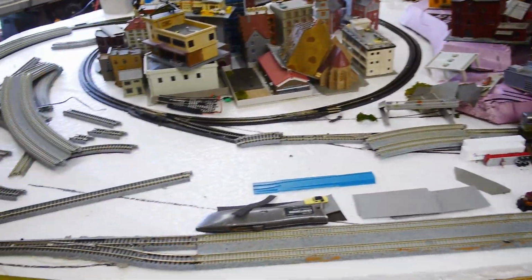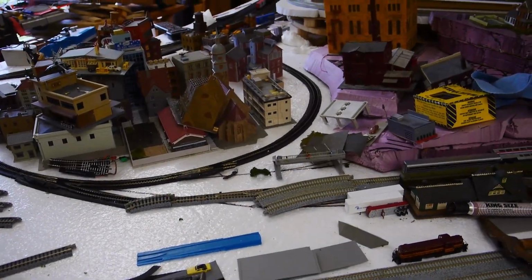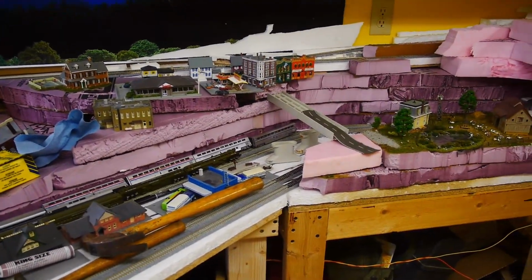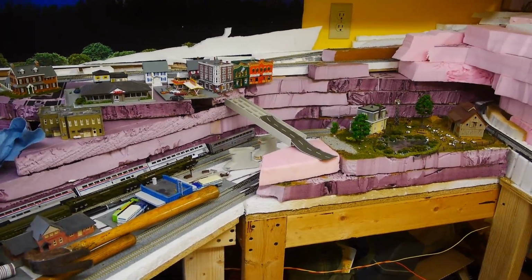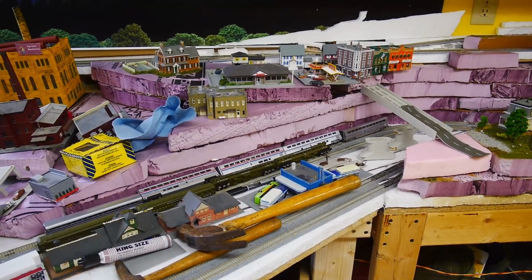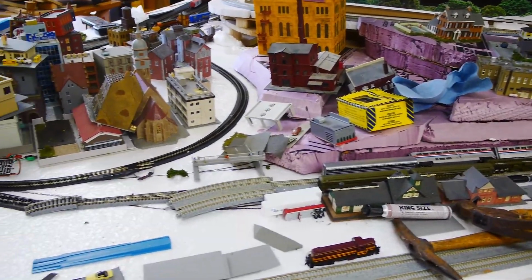But then once I get this trackage in here redesigned, we'll see how all that sloping works out. So it's a work in progress, and hey, I can make any changes I want. You know, I'm in charge here, and we'll see how it works.